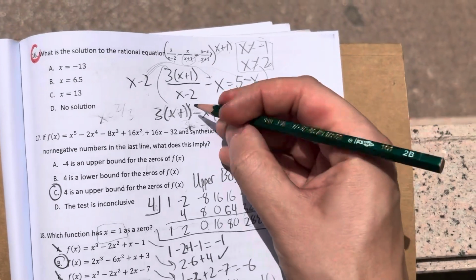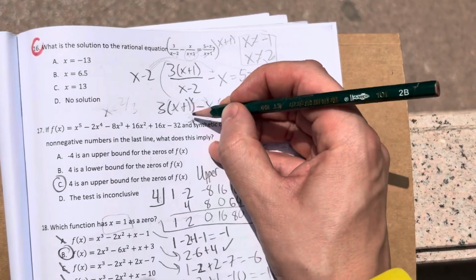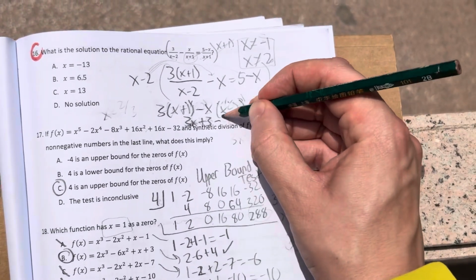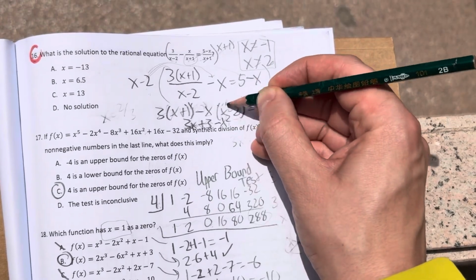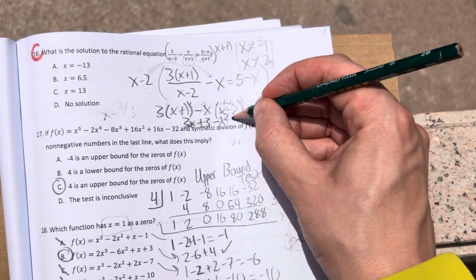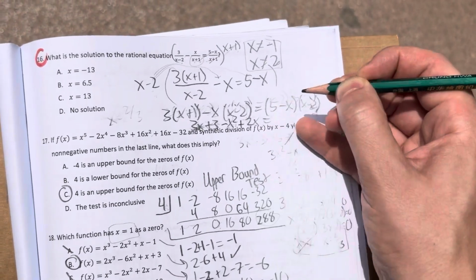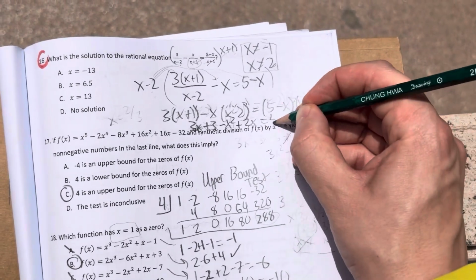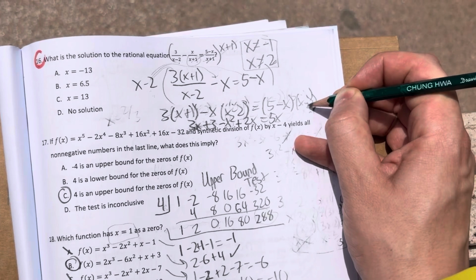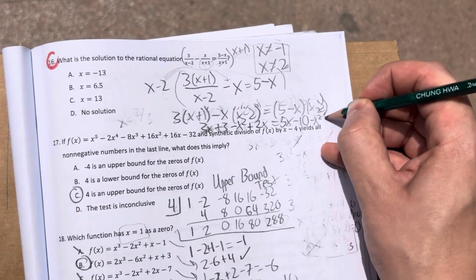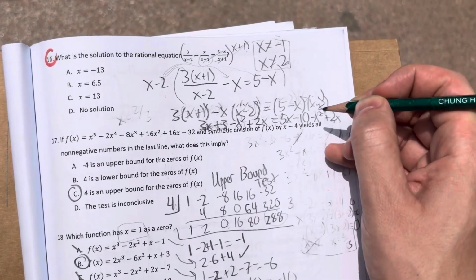So, how did it get messy like this suddenly? So what we've got here is 3x plus 3 minus x squared minus x minus 2 is, or negative x times negative 2 is plus 2x equals, expand this out, 5x minus 10 minus x squared plus 2x.